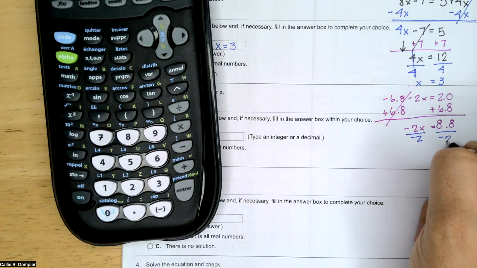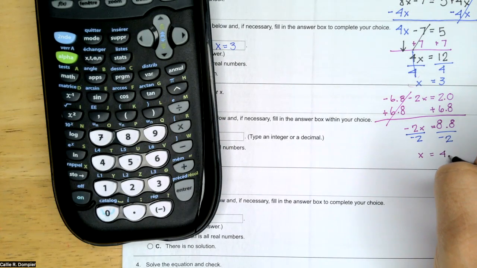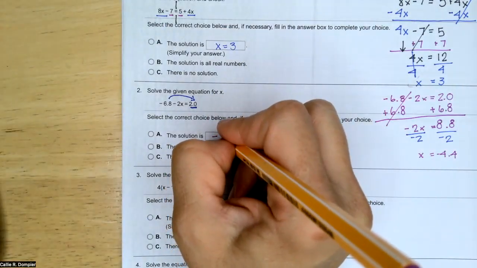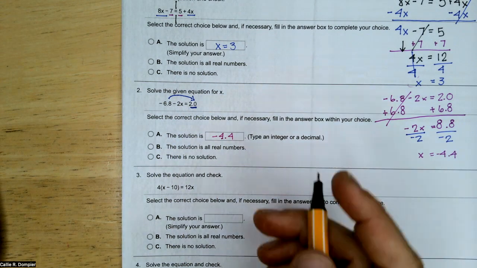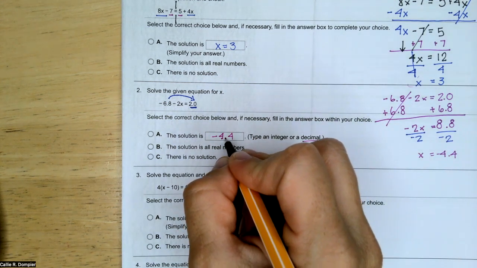That will give me my x alone, and I get x is equal to -4.4. Good. All right, it says type in an integer or a decimal. That would be a decimal because we have a point and then a number after that decimal point.